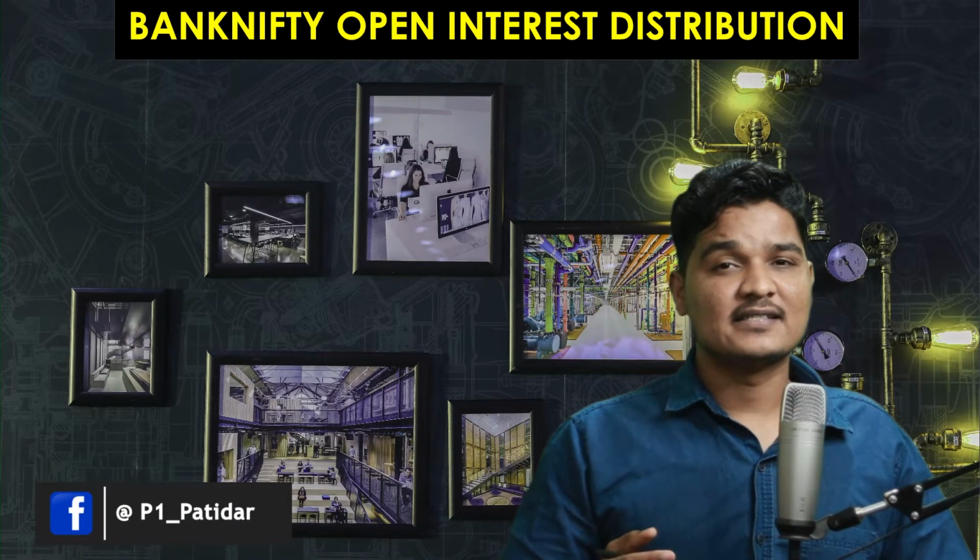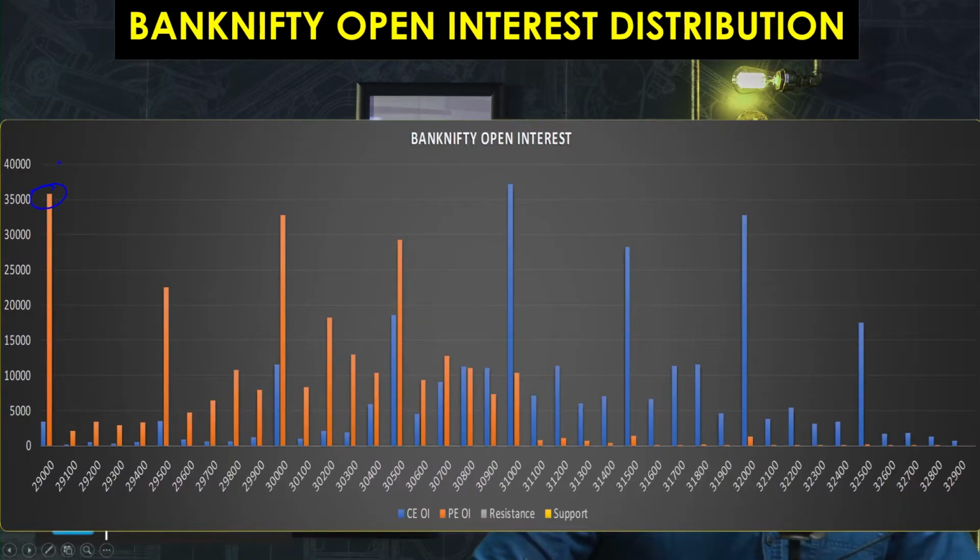Now let's do the Banknifty open interest distribution analysis and find out support and resistance. Support is at 29,000 and where is resistance? Well, resistance is at 31,000. So this is support one and this is resistance one. If you see here, Banknifty is likely to trade between this range till next expiry. That's what open interest data is saying.